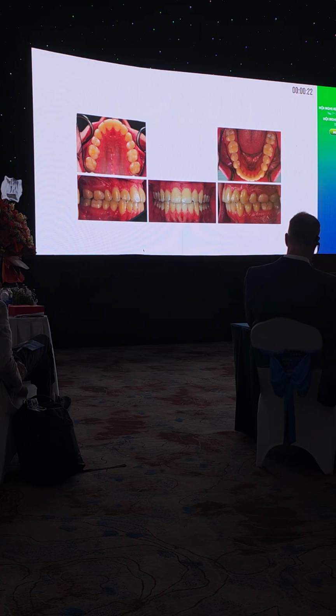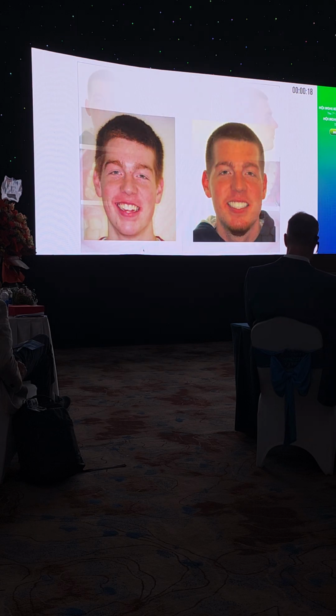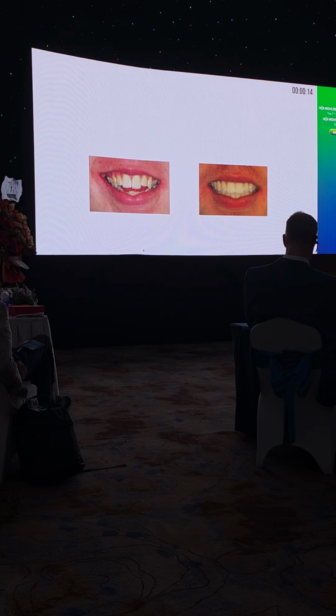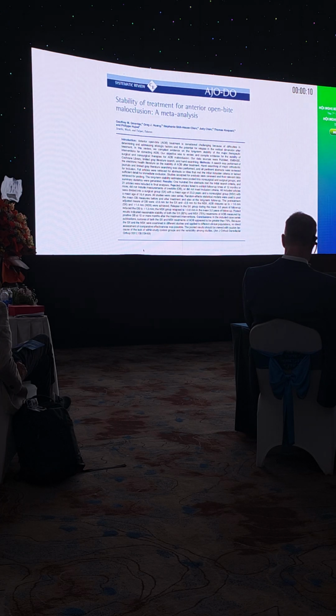This is during the retention phase. This is 3 years retention. And we have followed this patient over the years quite a bit. You can see overall changes of the stability of open bite.